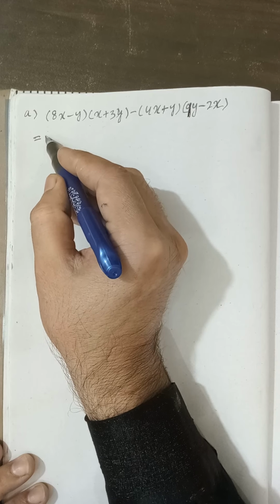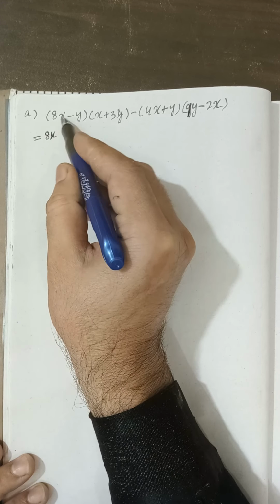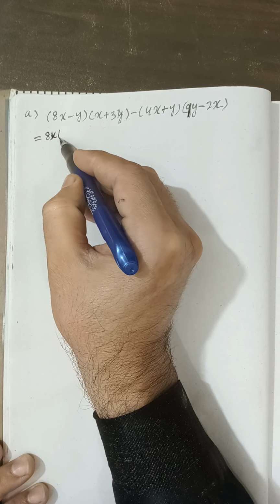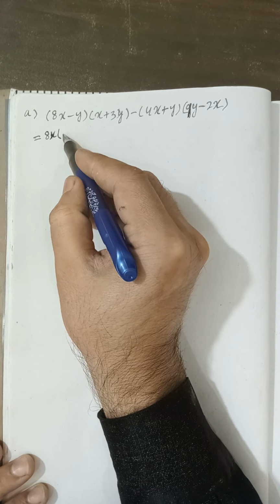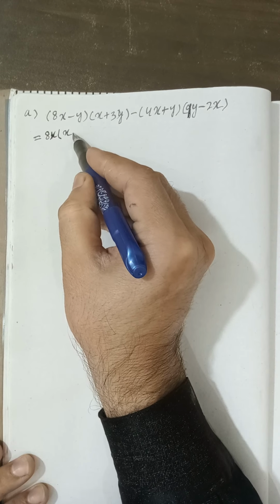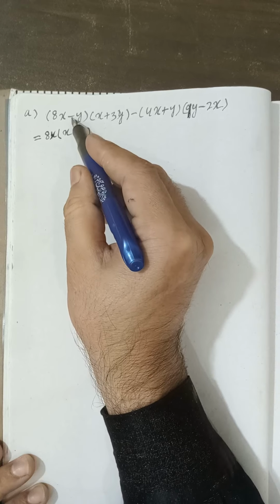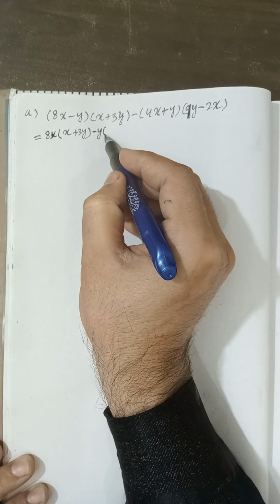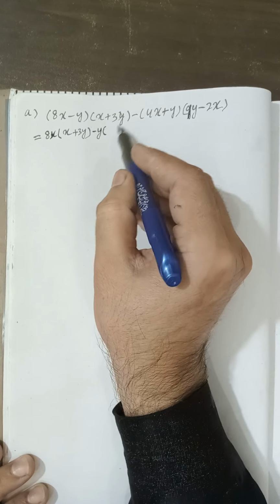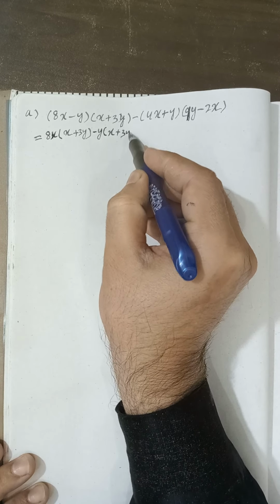Now write here 8x, this 8x out of the bracket and this whole term inside the bracket, x plus 3y. Now again this minus y before the bracket and this whole one in the same bracket.